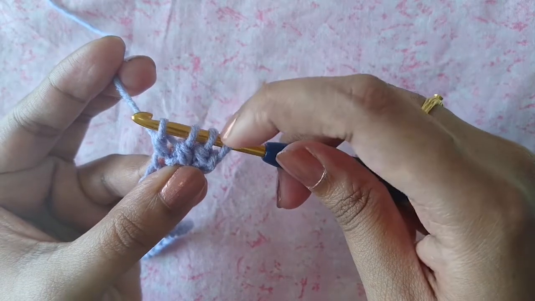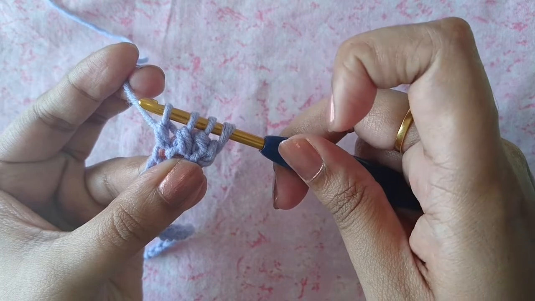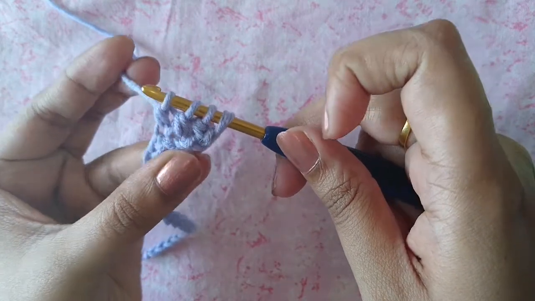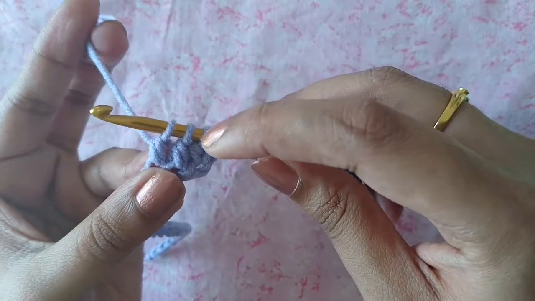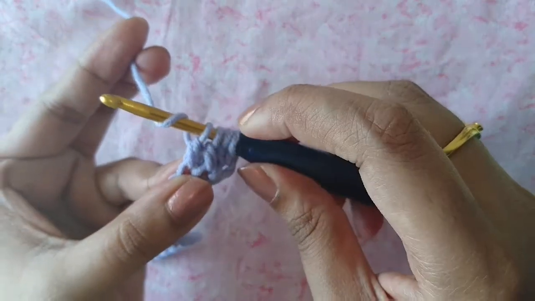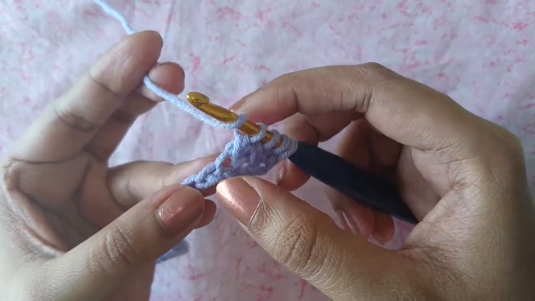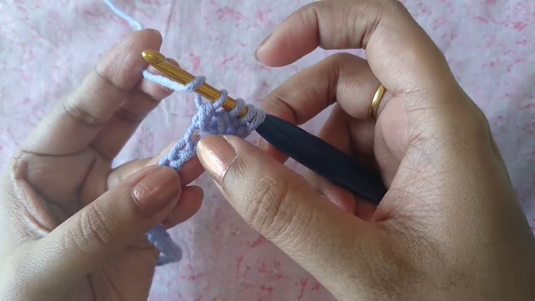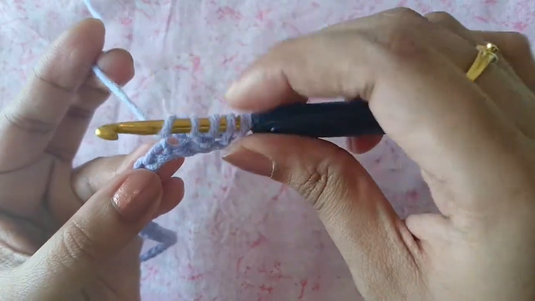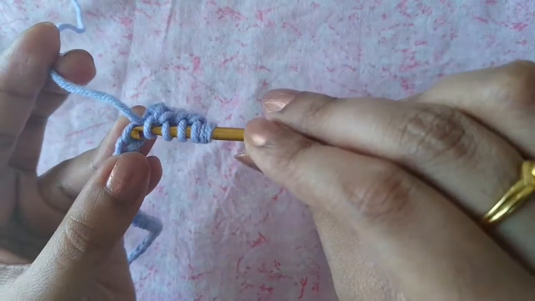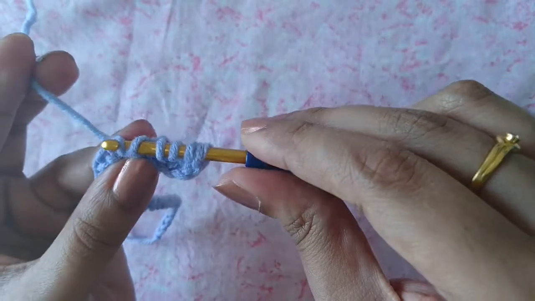So now we have 4 loops on our hook, and we have 1, 2 and 3 incomplete double crochet stitches, right? So we need 1 more for this. I said 4 double crochet, right? So 1 more. Okay, so you're going to yarn over, making 1 twist of yarn on your hook like so, and then again we're going to be working into the next chain space. So this is the last one we worked into, so we're going to work into this one right here. So we're just going to insert our hook there like so, grab our yarn, pull through, right?